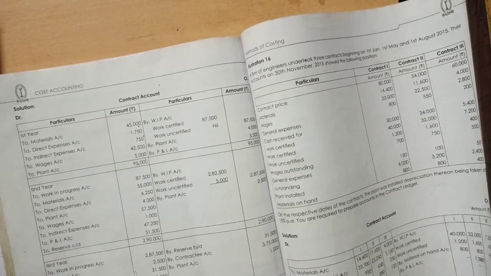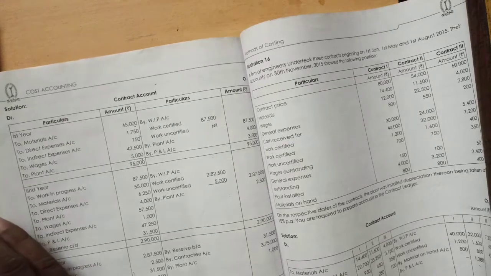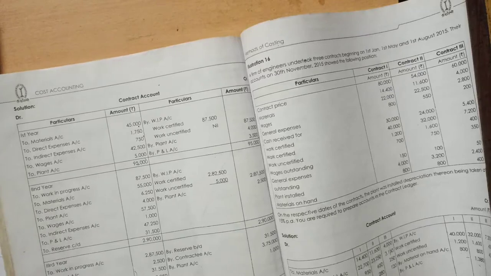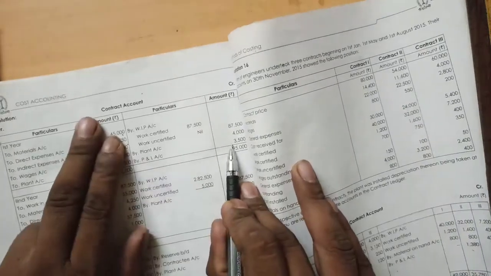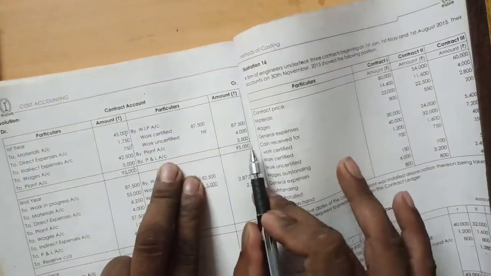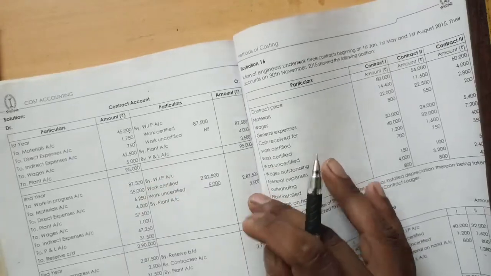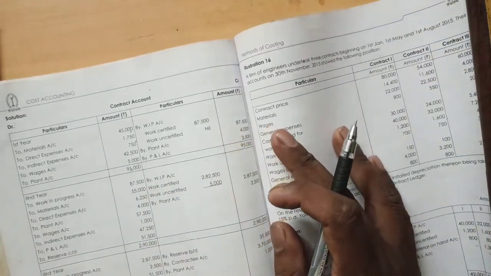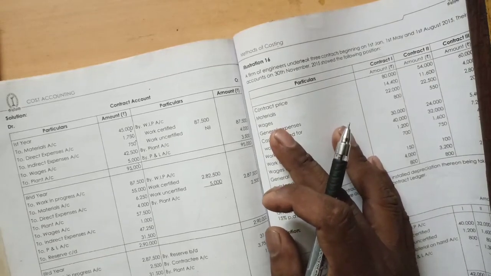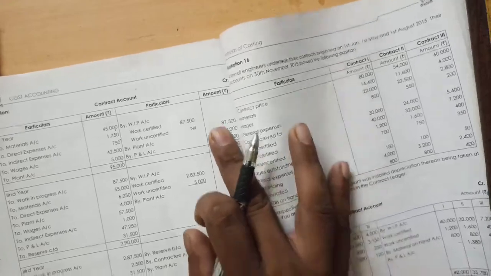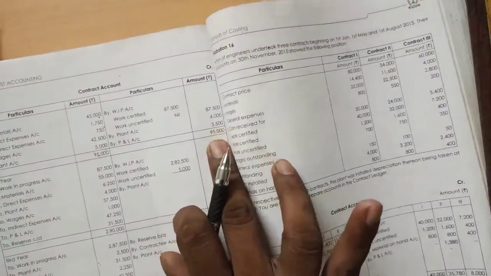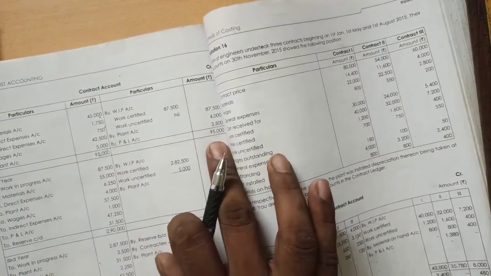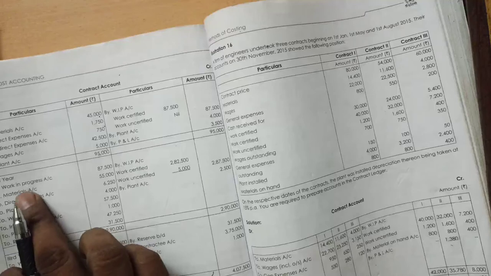95,000 minus 87,500 is 8,500, minus 4,000, so we get 3,500. After deducting the debit side from the credit side, the profit and loss account is 3,500. It is a transfer to the balance sheet. So 3,500 is cleared against 95,000. This is the first year. So that is the end of the first year.